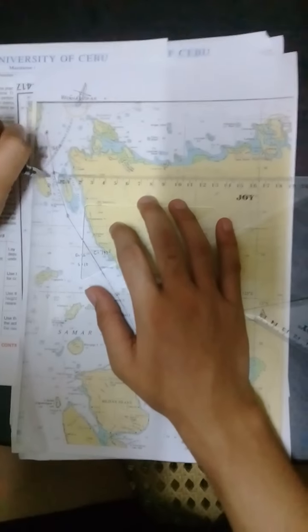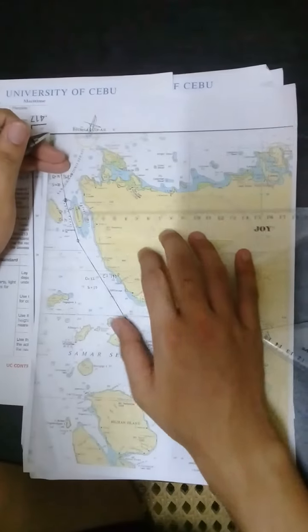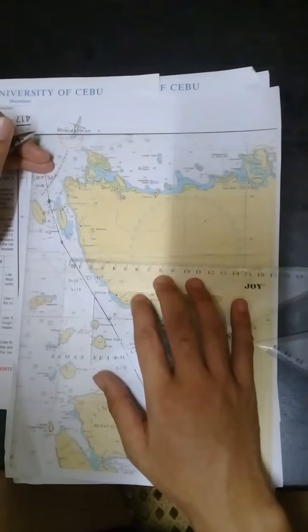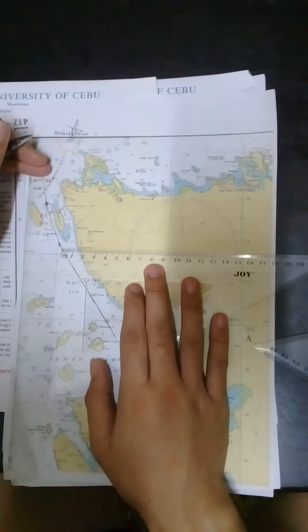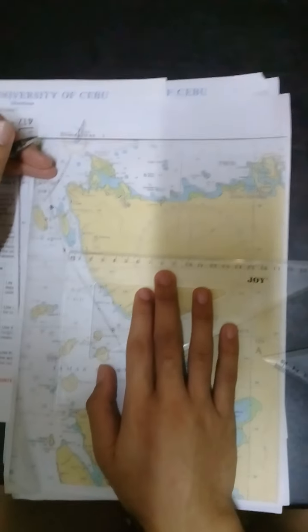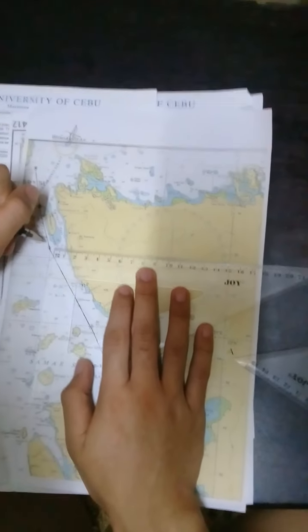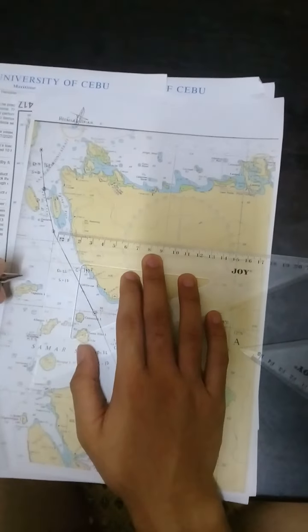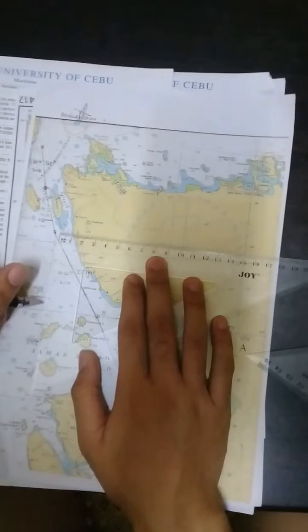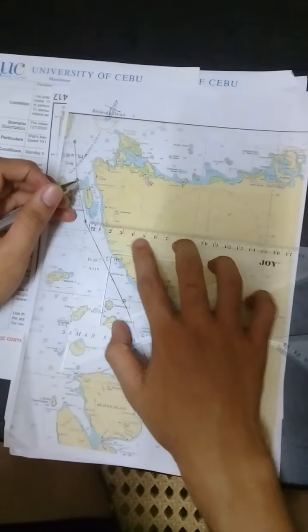And then the fifth point is latitude 12 degrees 18 minutes and longitude 124 degrees 16 minutes east.